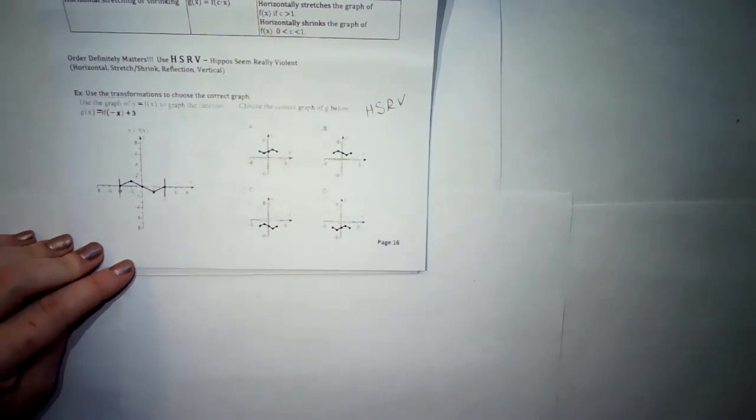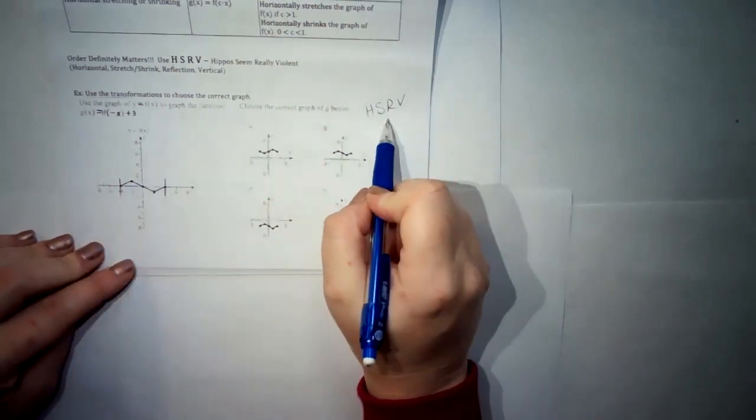Stretch or shrink. That means we would either need a number multiplied out here or a number multiplied in here. We don't have that either. Okay, we're not stretching or shrinking. So we are going to stay that same kind of spacing apart. Okay, reflection. Do I see a negative anywhere? I do. Okay, I have a reflection.